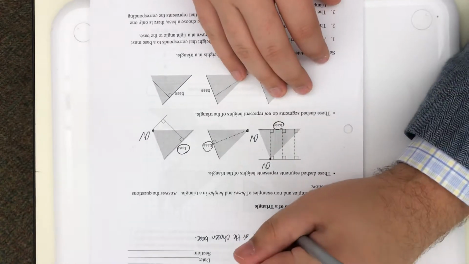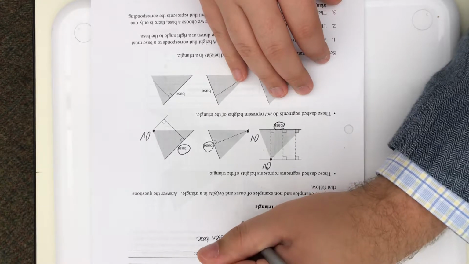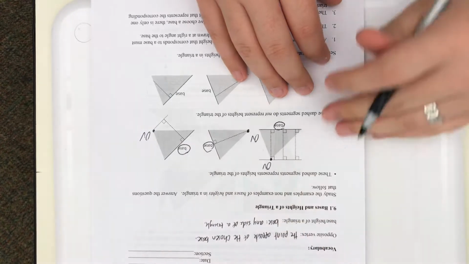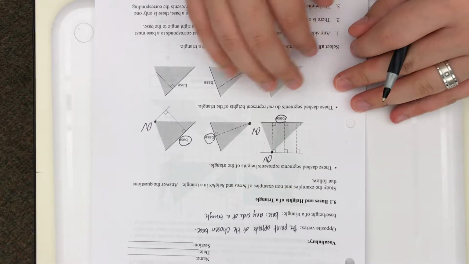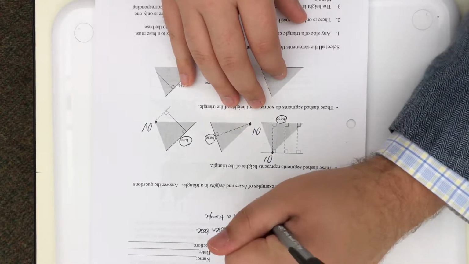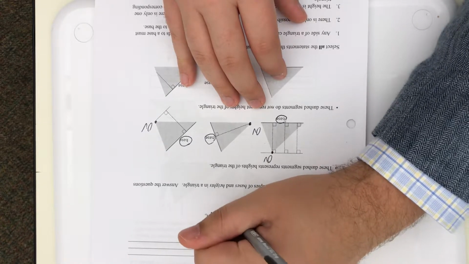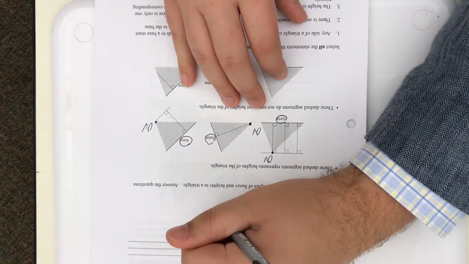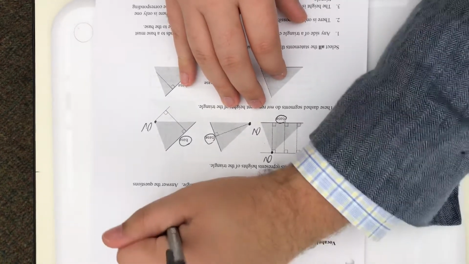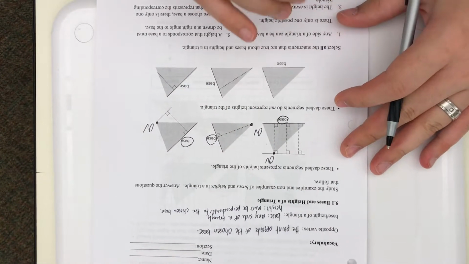The base of a triangle is any side of a triangle. So you can choose any side of the triangle to be the base of the actual triangle. And the height of the triangle must be perpendicular to the chosen base. Perpendicular means it must make a right angle and it must intersect with the base chosen.